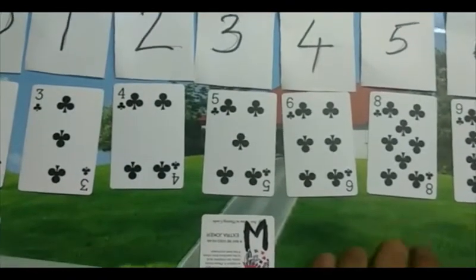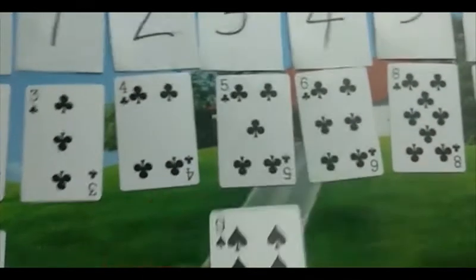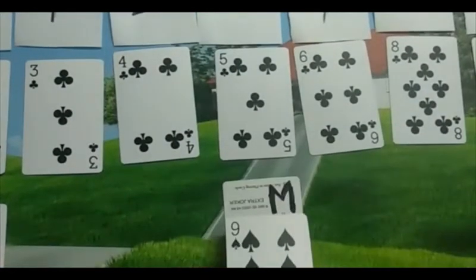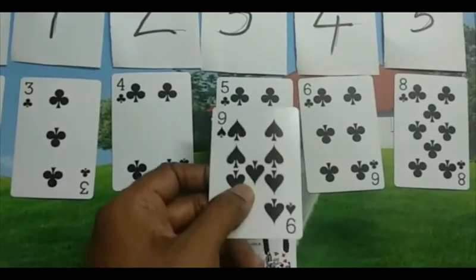Now in binary search, for example, if you want to find 9, you find whether this mid value is the same as the key element. So you know it is 5.